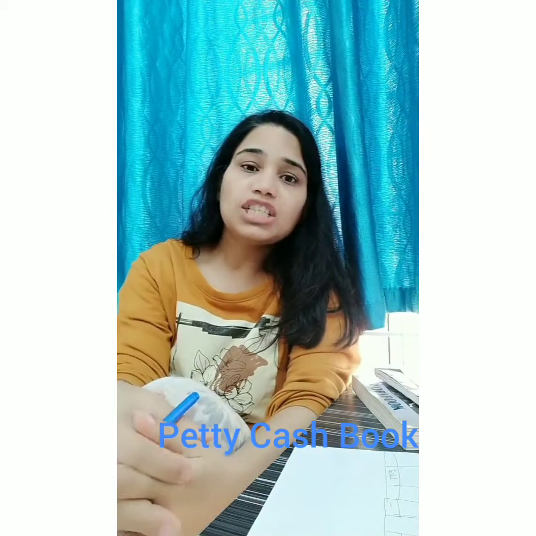Again, our next thing is the petty cash book. What is the petty cash book? As its name suggests, the petty cash book is for small expenses, petty expenses for any kind of organization, and it is based on the imprest system. It depends on the company's and institution's policy whether you decide a particular amount at the start of your financial year, or every month you provide a particular amount for petty expenses.